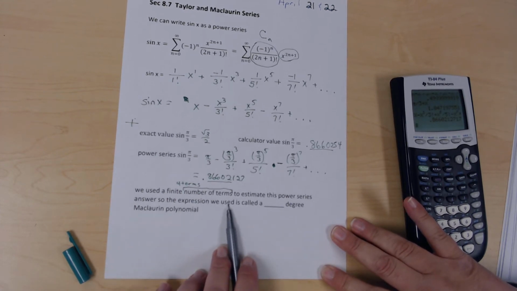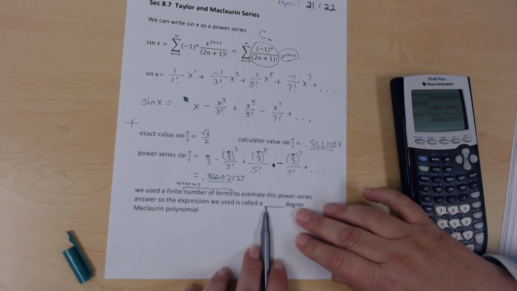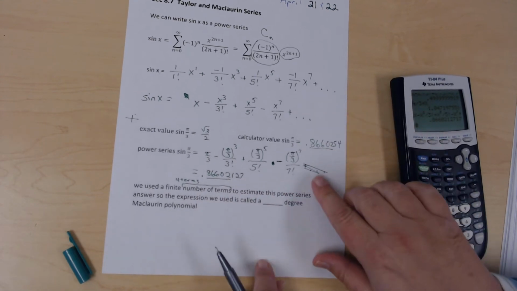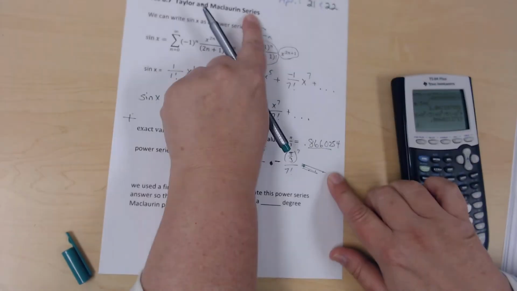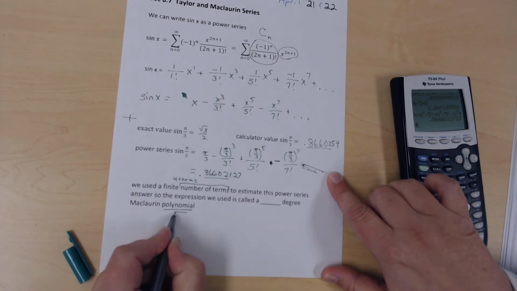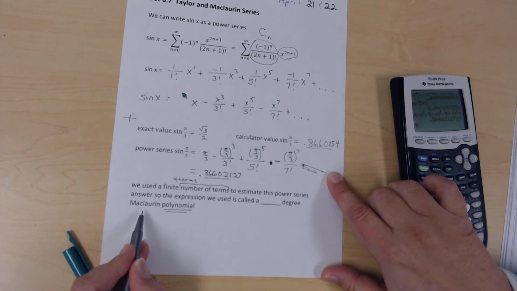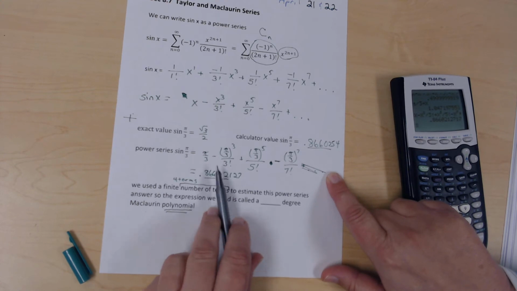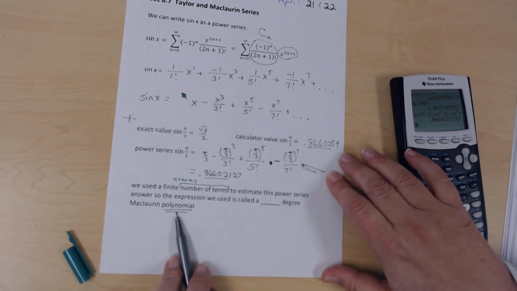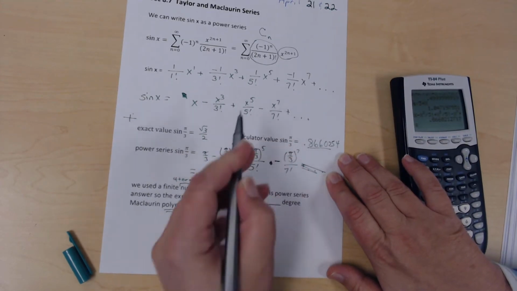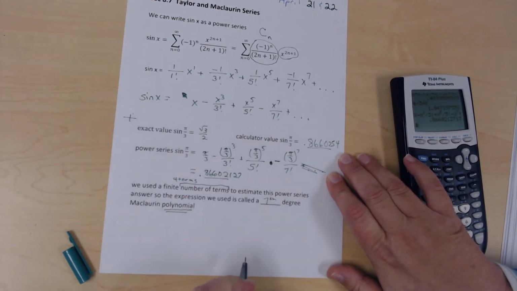So the expression we used was called, technically, because we only went out 4 terms and actually stopped, if it keeps going on, it's the series. If we say we're only going to use 4 terms, then we can actually call it a polynomial. So we actually did a Maclaurin polynomial, because we got this number with literally just 4 terms. Because my highest exponent, since I stopped here, was a 7th, this would be called a 7th degree Maclaurin polynomial.